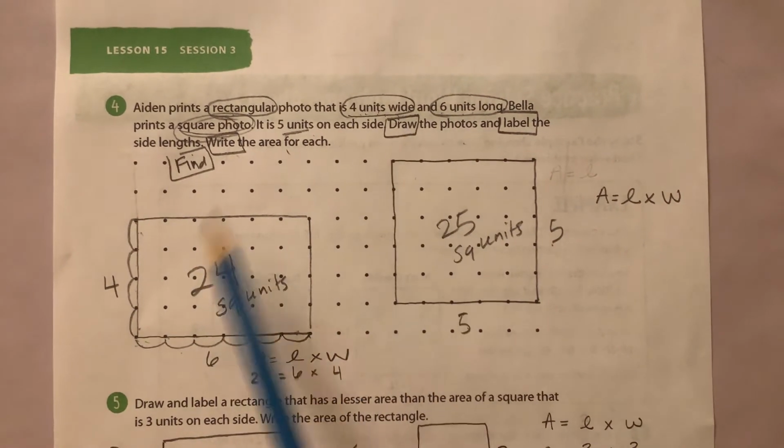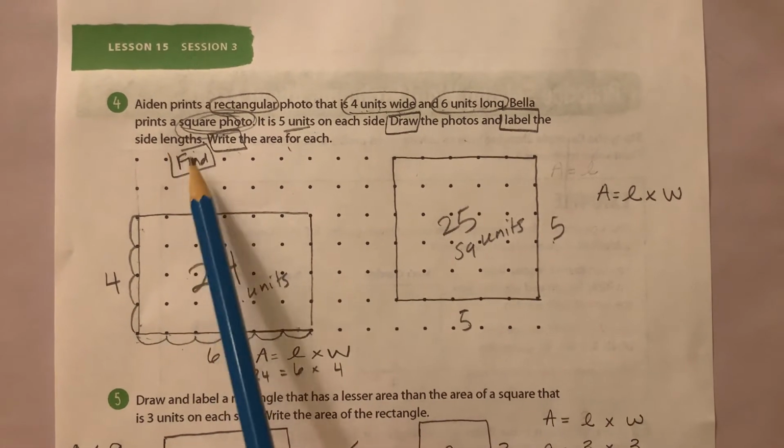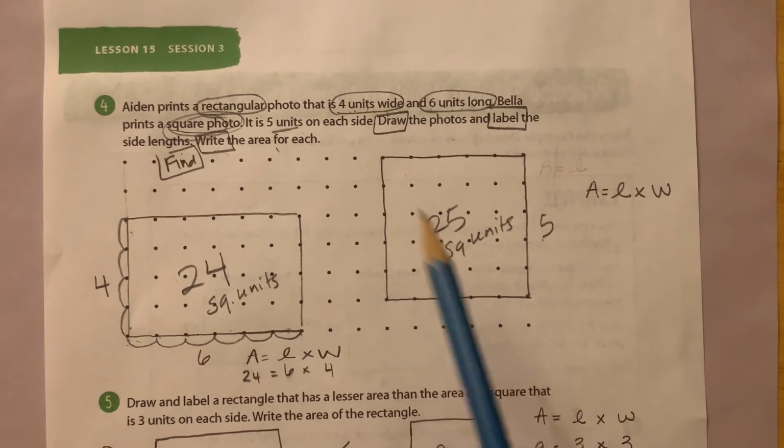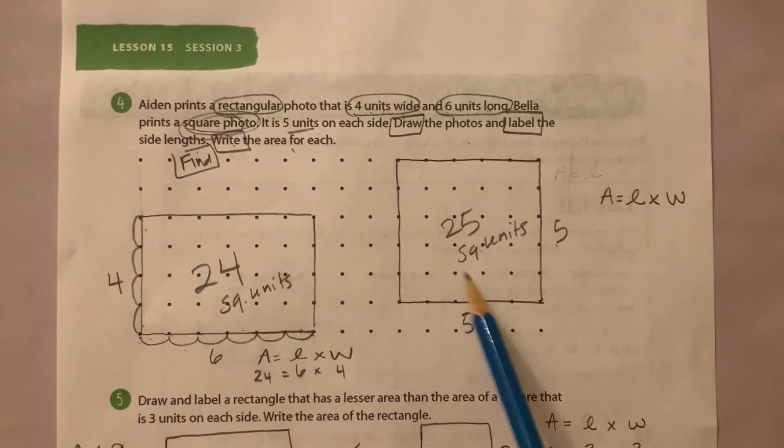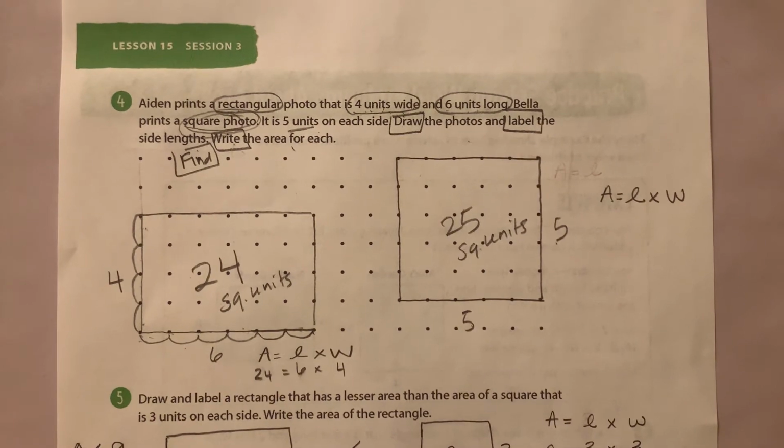Did I draw? We did draw. Did we label? Yes, we did. Did we find? Yes, because in order to write, we have to find them first. So good job if you have this on your picture. If you don't, then go ahead and stop and fill that in.